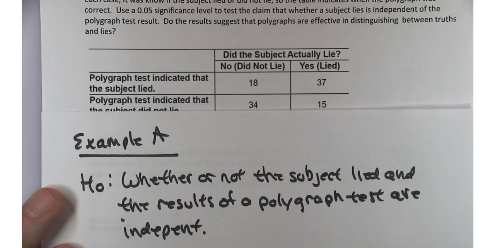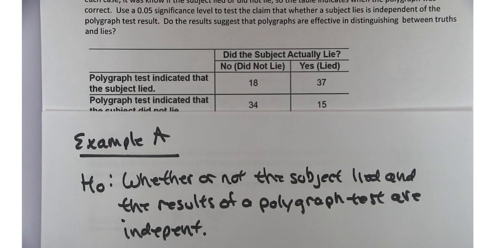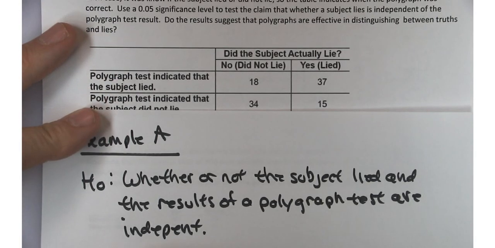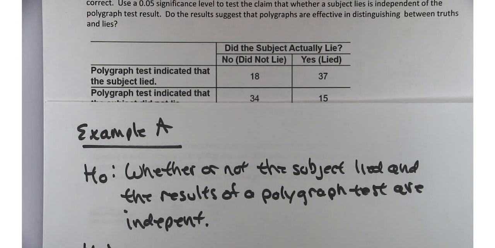What does it mean for two variables to be independent? Can anyone reach back to your work on probability? Yeah, one does not influence the other. If they're independent, then the outcome of one variable is not going to have any influence on the outcome of the other variable. They just behave independently. Now, for the alternative, you could say that there's a dependency. I prefer to say that there's an association.